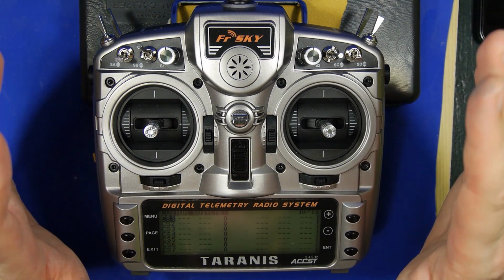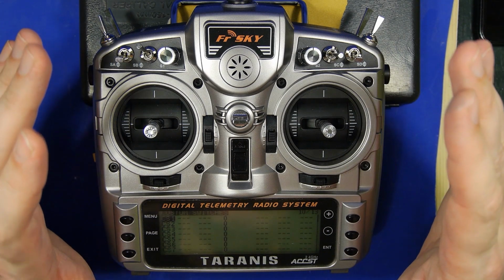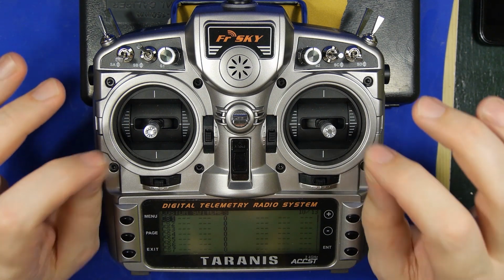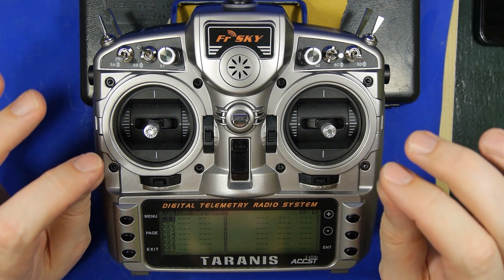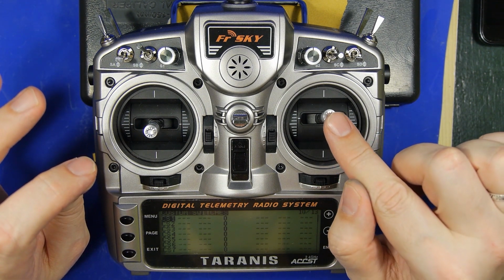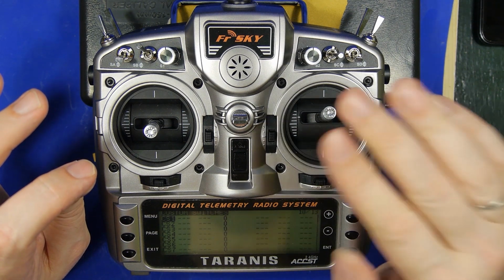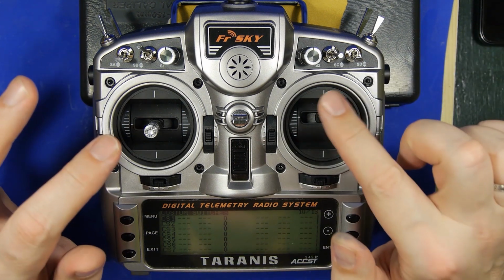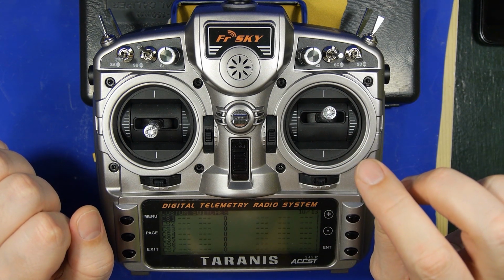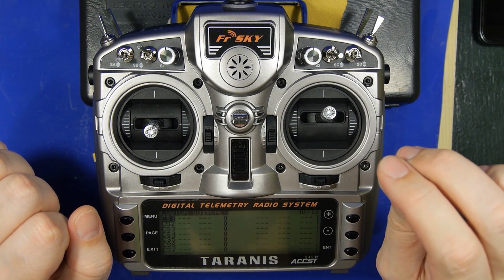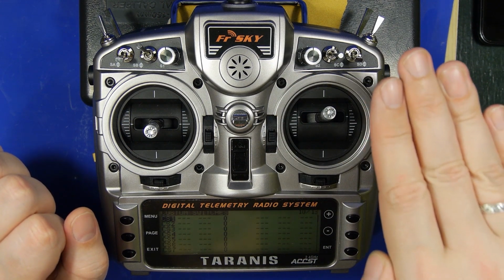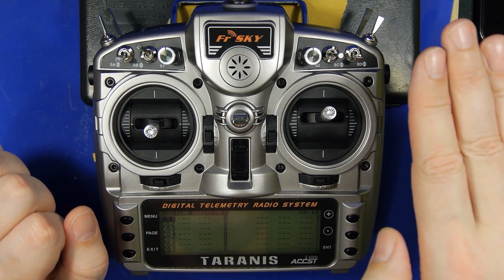For example, listen carefully. Custom switch 1 will be switched on if throttle is more than 60%. Custom switch 2 will be switched on if altitude from the sensor is more than 50 meters.